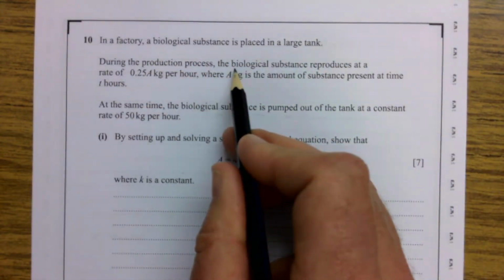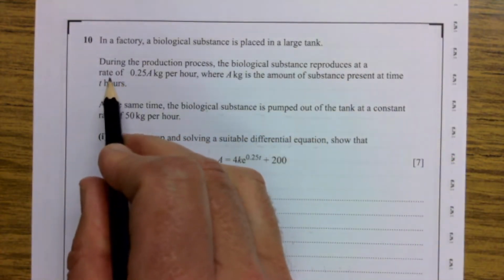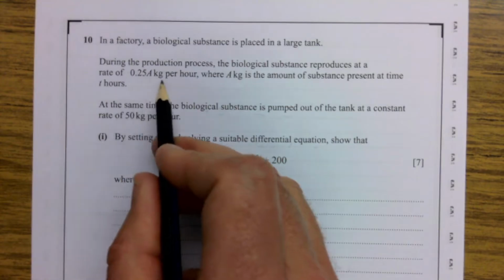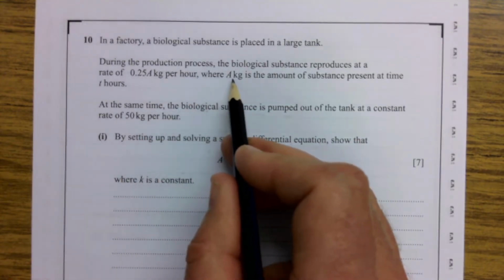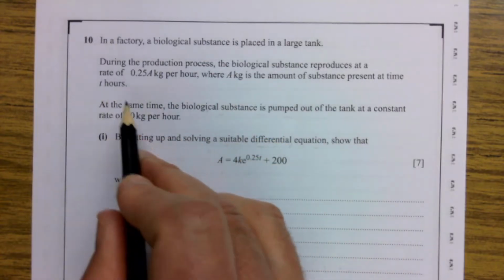In a factory, a biological substance is placed in a large tank. During the production process, the biological substance reproduces at a rate, so that's my rate there. So what's that going to be? Of 0.25 A kilograms per hour, where A is the amount of substance present at a time. So it's going to be a dA by dt type thing here.